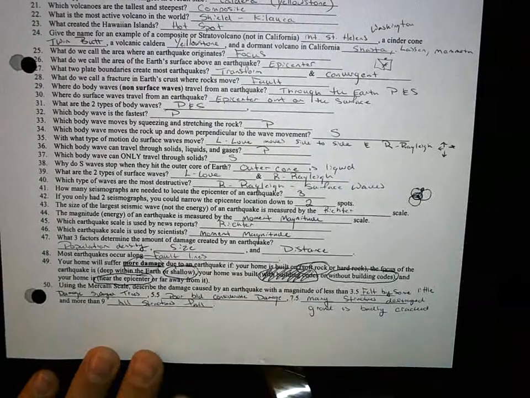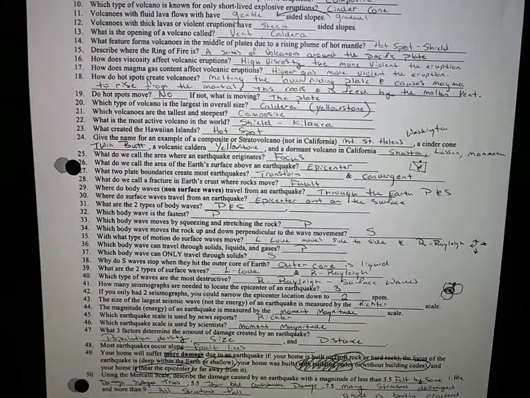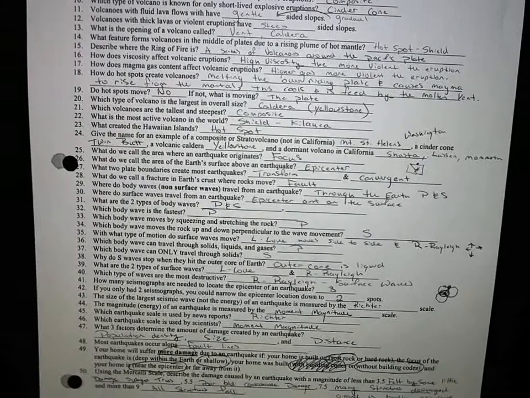Well, I hope that helped you get prepared for your test. If you have any questions, ask me before the exam, and hopefully you'll do very, very well on this. Remember, all about earthquakes, all about volcanoes. A couple things I want to remind you about.